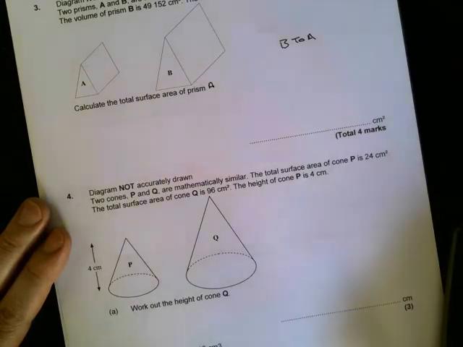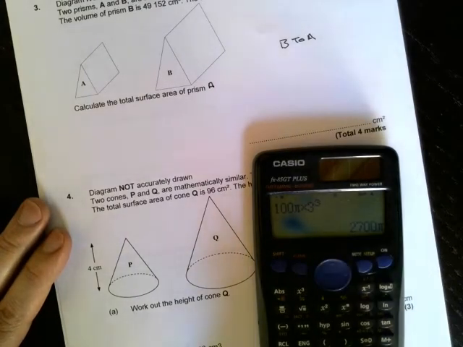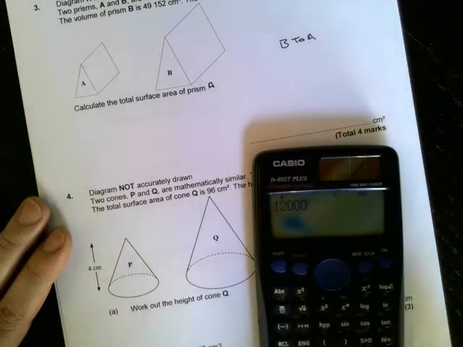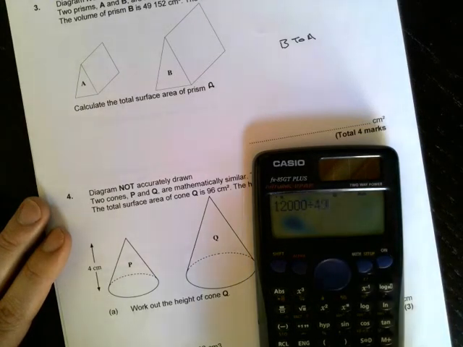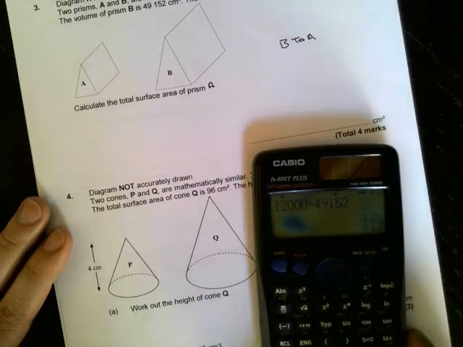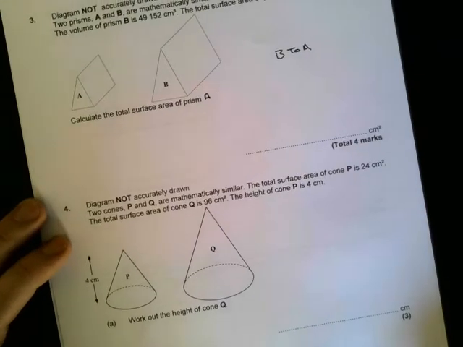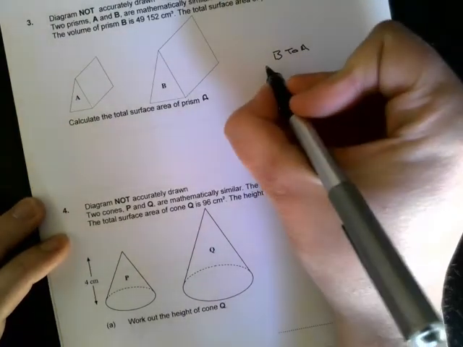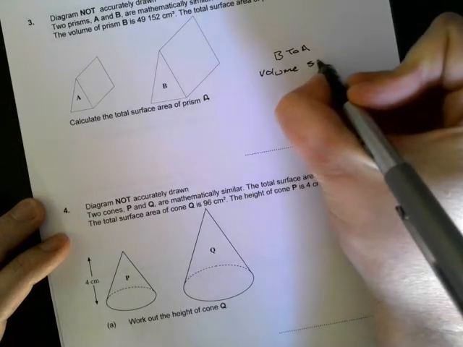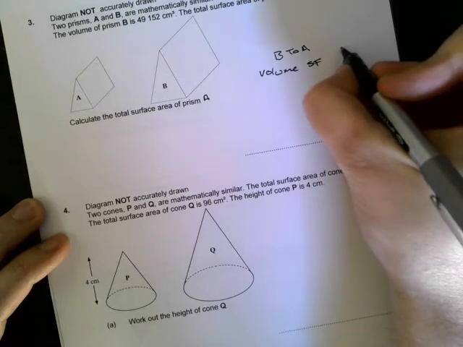So we've got 12,000 divided by 49,152. Which gives us, sorry, this is our volume scale factor, 125 over 512.